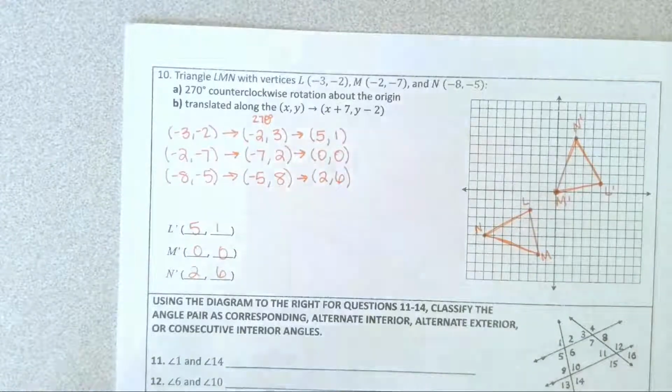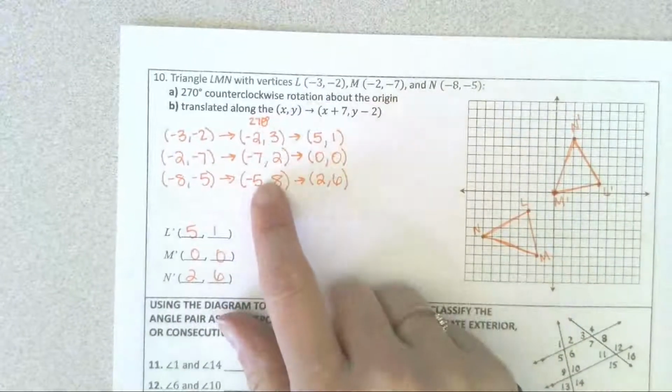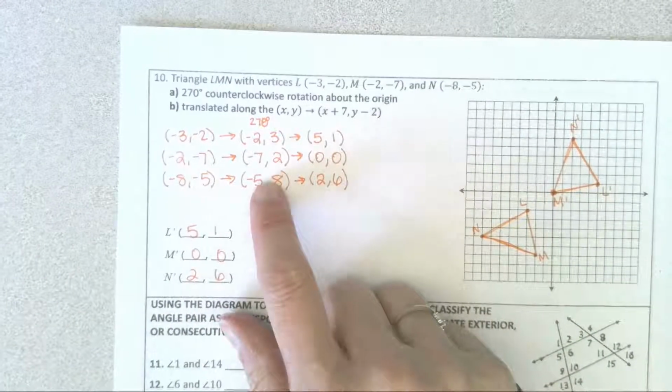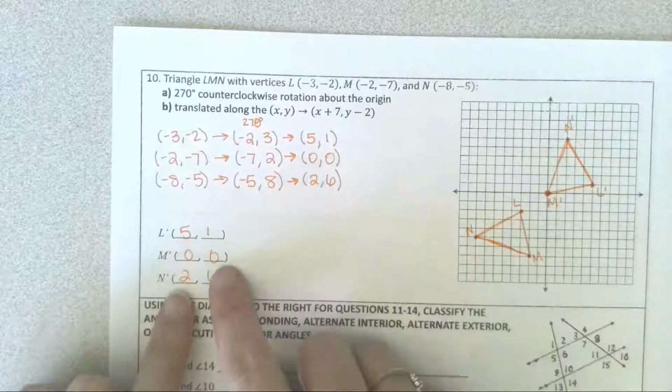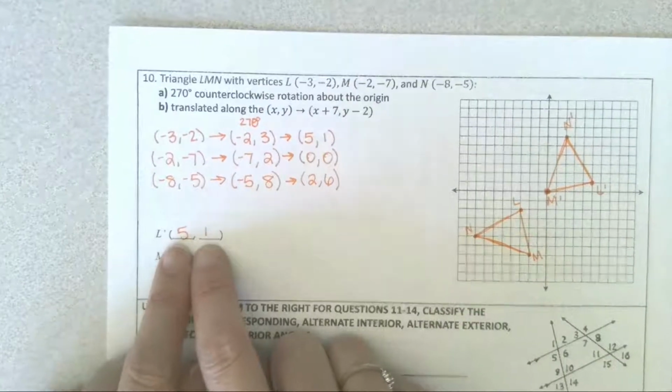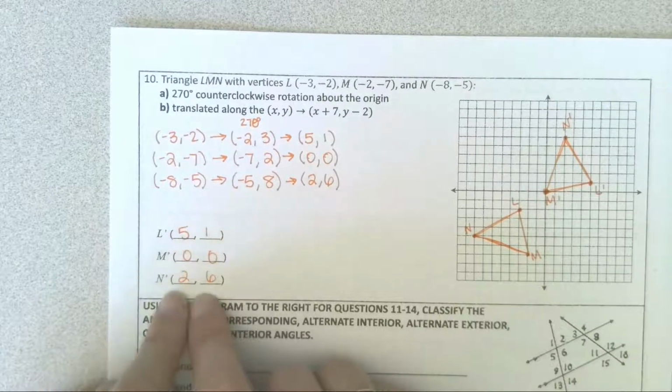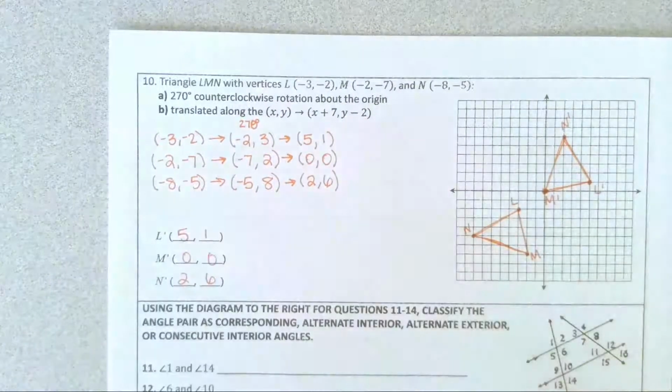You also could have just performed the rotation first and graphed that on here, then counted on the graph to get to there. But your final shape should end up at L prime 5, 1, M prime 0, 0, N prime 2, 6. Wonderful.